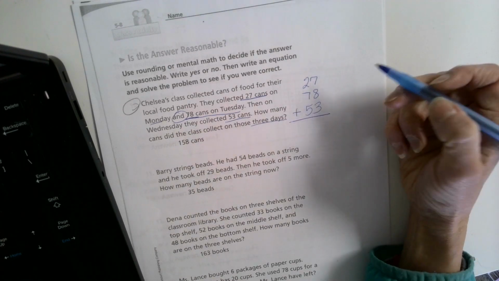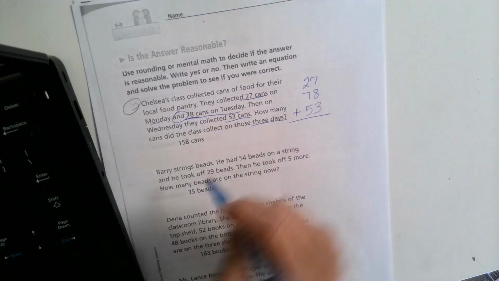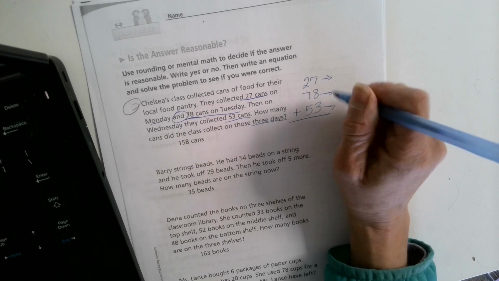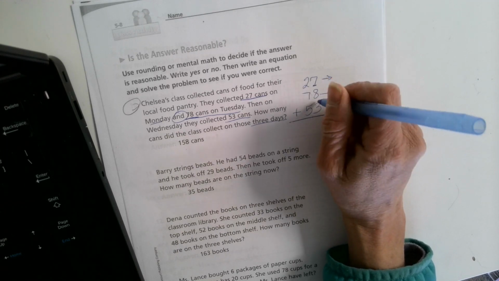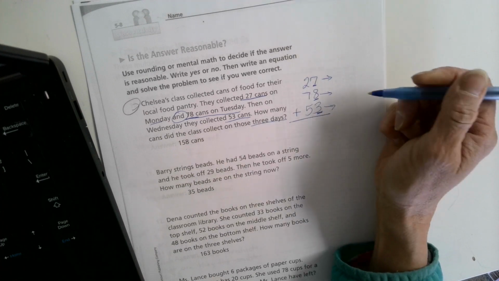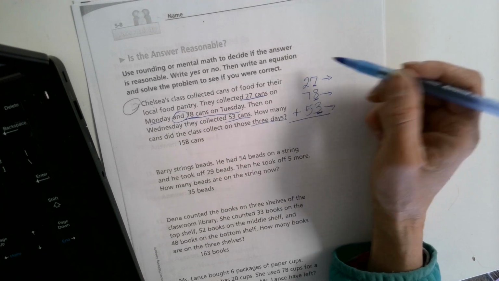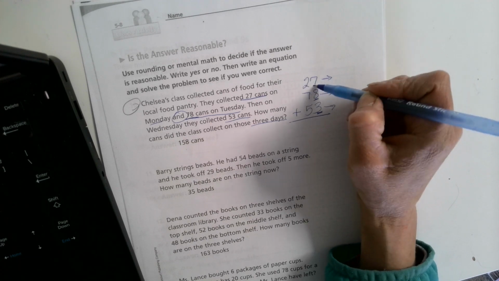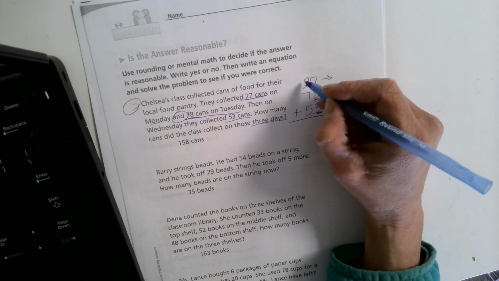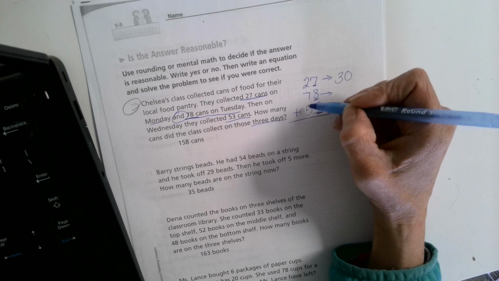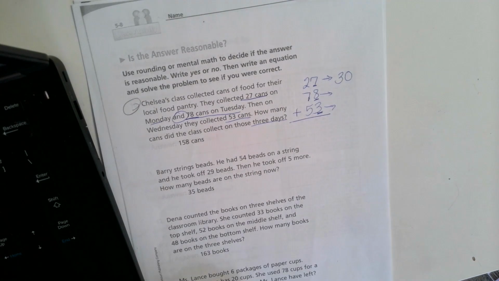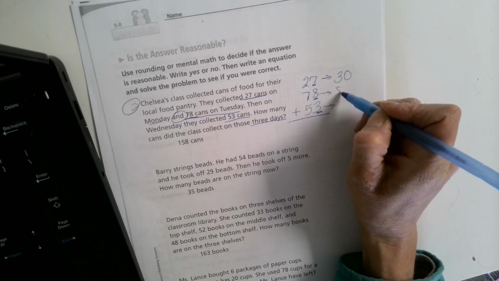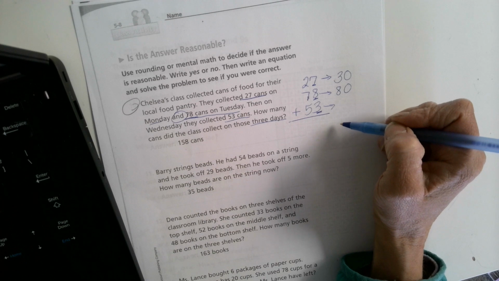But I've been told to use rounding to see if 158 is a reasonable answer. So let's round to the nearest 10 for all of these. Looking at the digit in the ones place is how we will round. 5 and above, give it a shove. 4 and below, take it down low. Because 27 has a 2 in the tens place, I know I'm between 20 and 30. 7 is above 5, so I have to go to the higher 10, which would be 30. 78 has a 7 in the tens place, so it's between 70 and 80. There's an 8 in the ones place, that's 5 and above, so I'm going to round it up to the higher 10, which is 80.